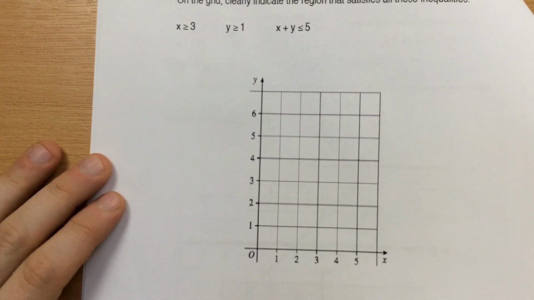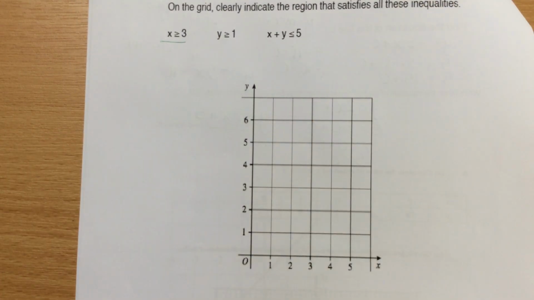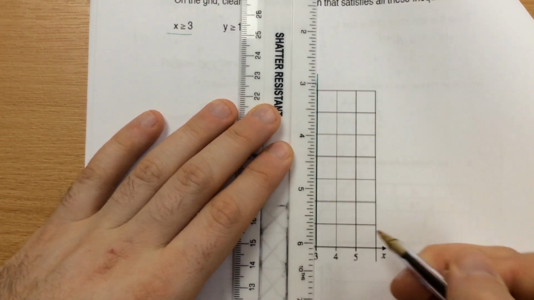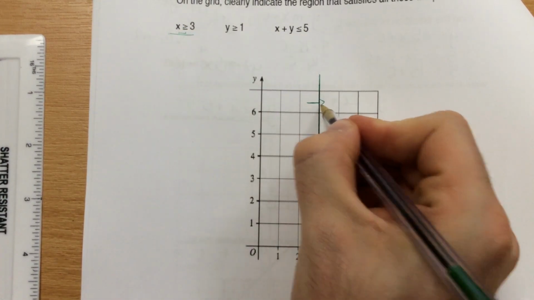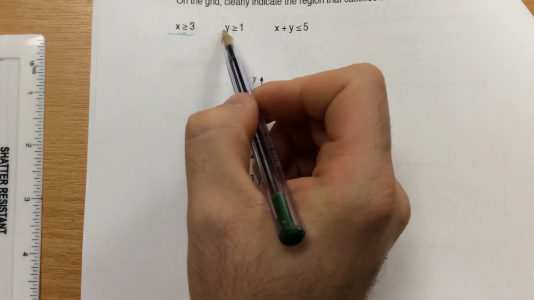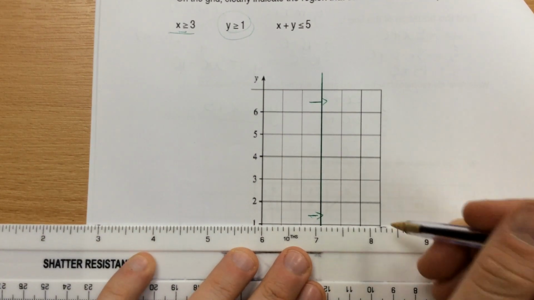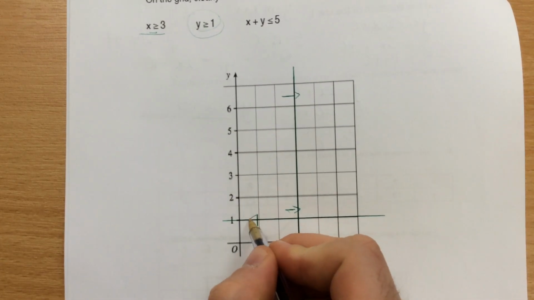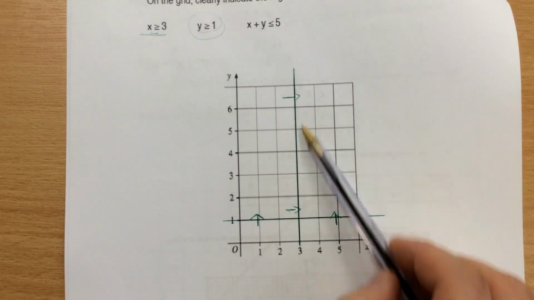Shading regions. So x has to be bigger than 3, so I'm going to draw a straight line up at x equals 3, because every point on that line has got an x value of 3, and if I need it to be bigger than that, I need to be that side of the line. Y bigger than 1, I'm going to draw a straight line across at y equals 1. And now if I need my y values to be bigger, I'm going to draw arrows to represent I need everything above that line. So far I'm just looking at this section.